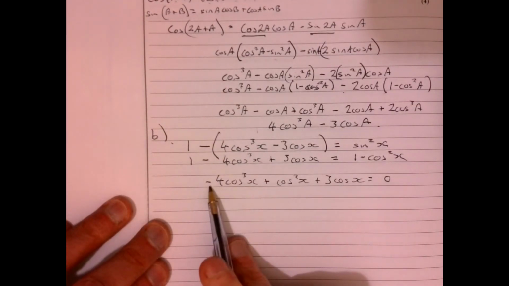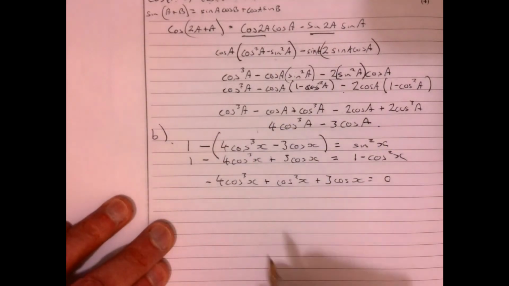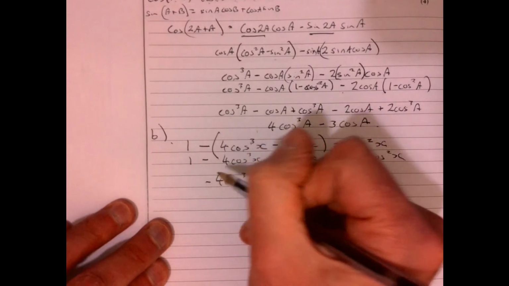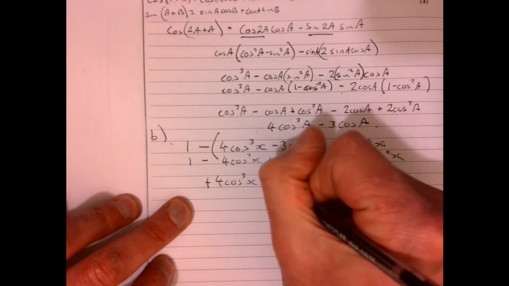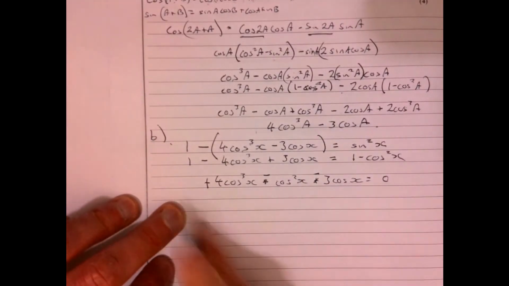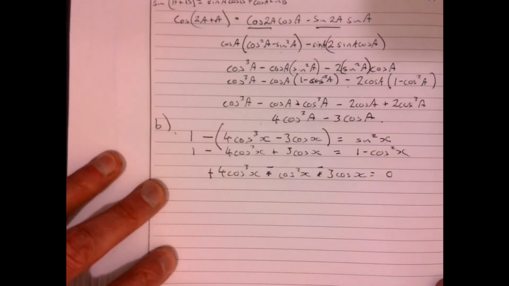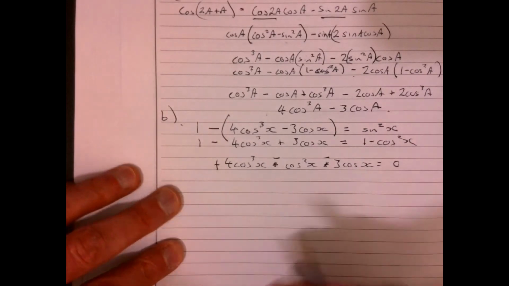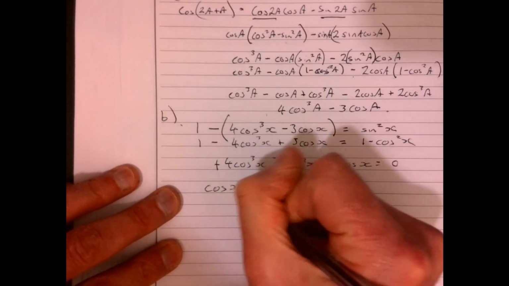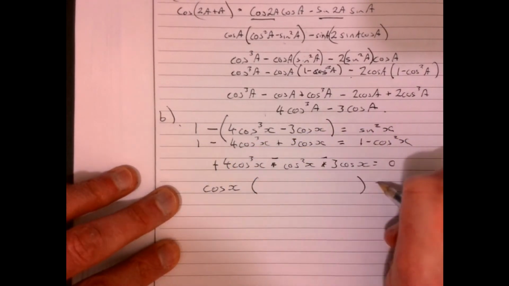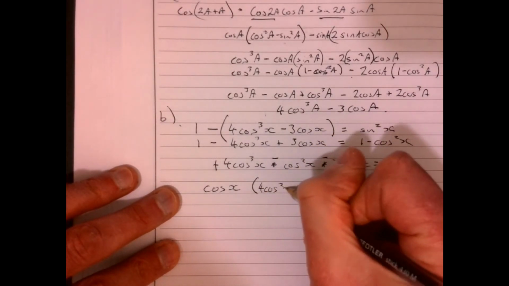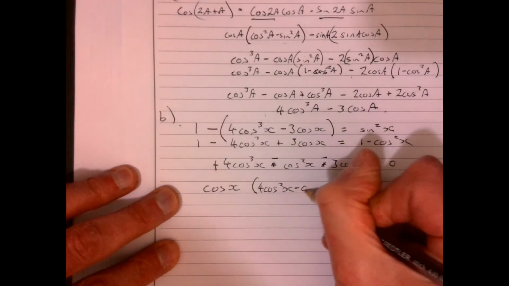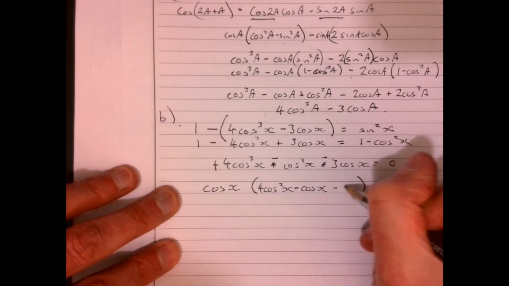Now if we just change all the signs, imagine everything moving over to the other side, because I always like to have a plus at the beginning. So change that to a plus, that to a minus, that to a minus. Just multiply both sides by minus 1. Let's take out cos x. That gives me 4 cos squared x minus cos x minus 3.